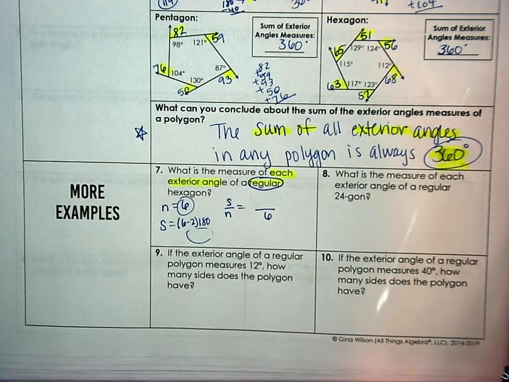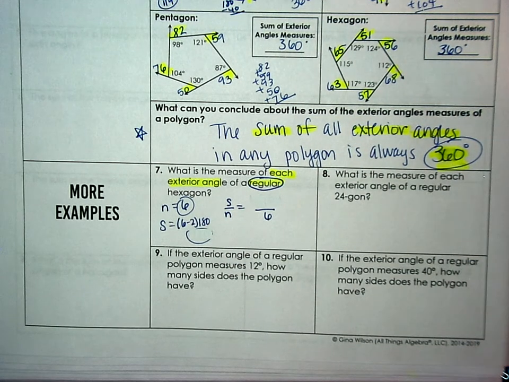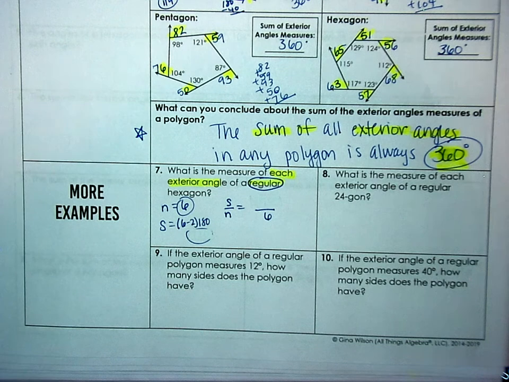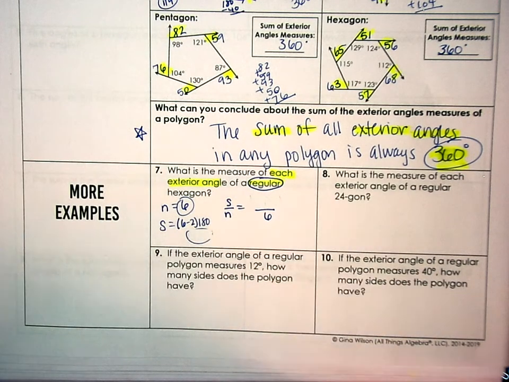Okay, so 6 minus 2 is 4. And where did I put it? Hold on. A hexagon is 6, and the number should be 720.